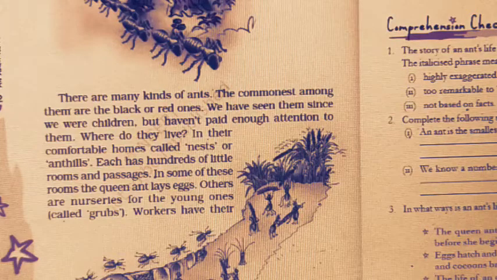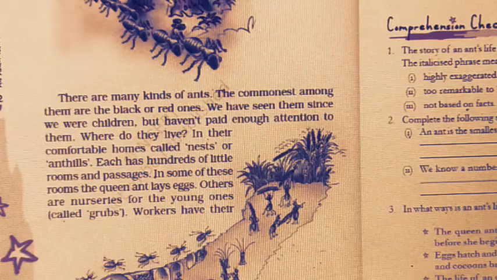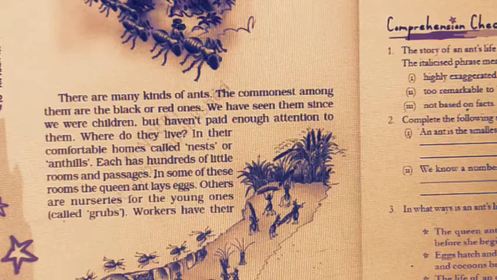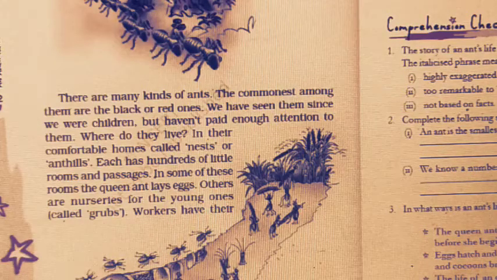The textbook says there are many kinds of ants. The commonest among them are the black or red ones. We have seen them since we are children, but haven't paid enough attention to them. Where do they live? The homes of the ants are called ant hills or nests.